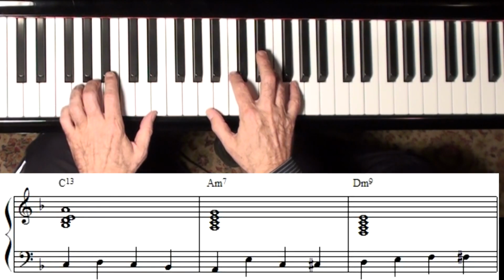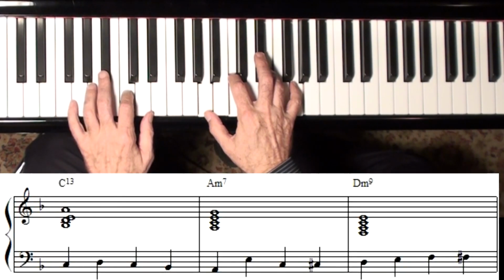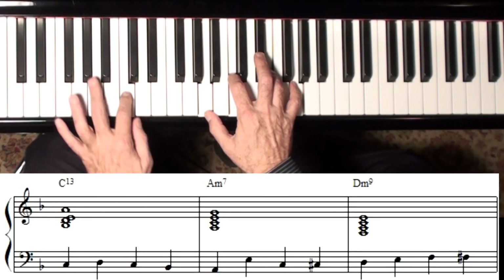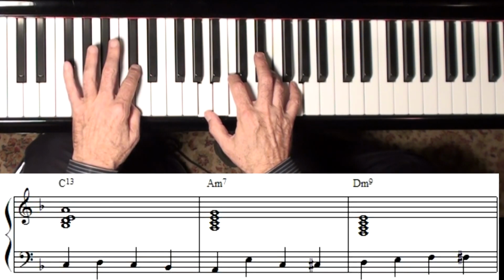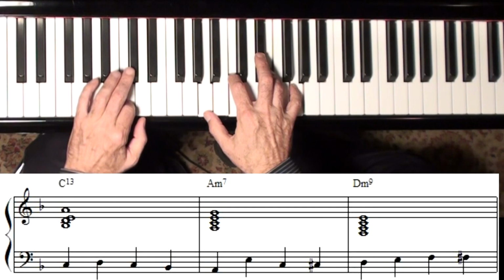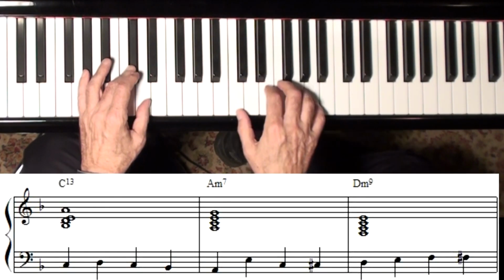And then I'm going to go up again. No, I'll outline this chord. And I could go back to A, but since I'm going to D next, I'll put a little passing tone in. So, and then I get to D minor.